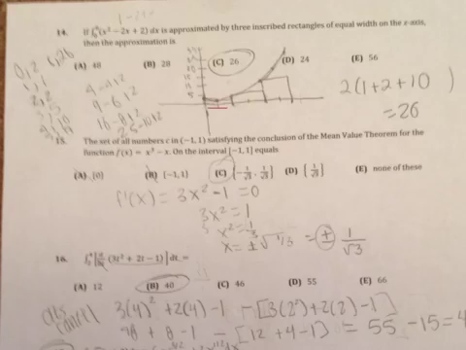And then all you're going to do is take each point from 0 to 6, as I do over here, and plug it in to find your heights. Then you're going to take 2 and put it out in front, because that's always going to be the width of each rectangle. And then you're going to multiply it by each of your rectangle's heights. So the first rectangle right here has a height of 1. Then we have a height of 2. And then we have a height of 10. Then you're just going to do 2 times that, and you're going to get 26. So the answer is C.